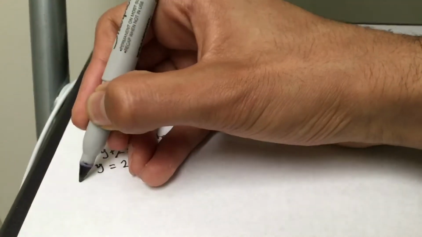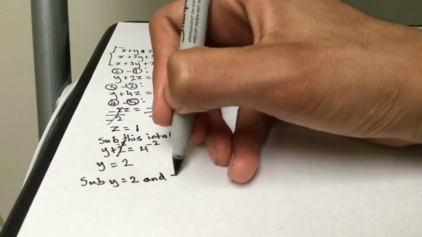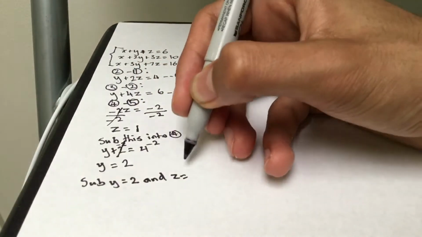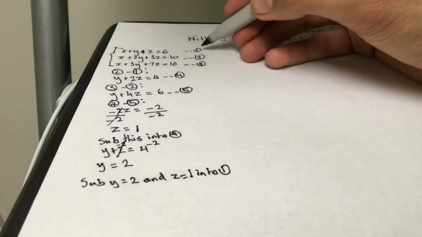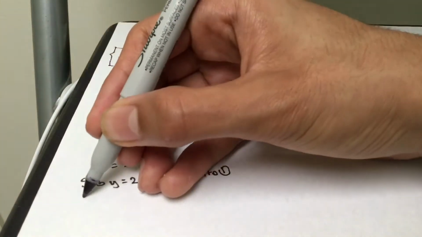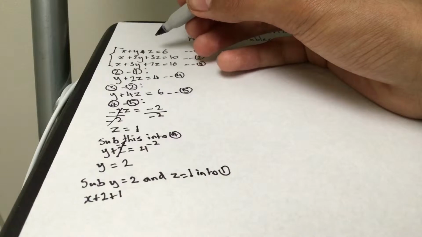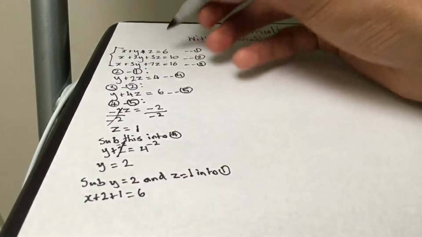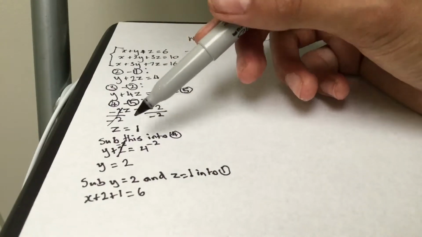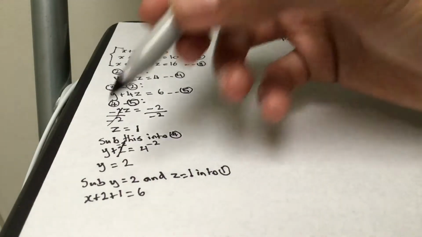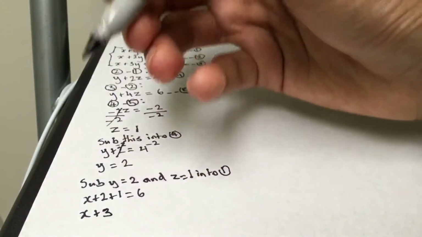In the next step, we sub y is equal to 2 and z is equal to 1 into equation 1, which is up here. So we get x plus 2 plus 1 is equal to 6. I've substituted z is equal to 1 and y is equal to 2 into equation 1. Now we have to find x, which is simple. We just go x plus 2 plus 1, which is 3, and is equal to 6.